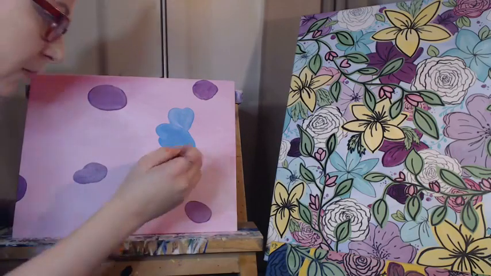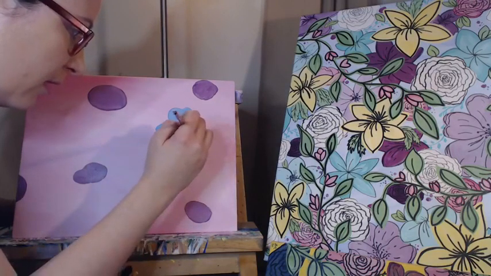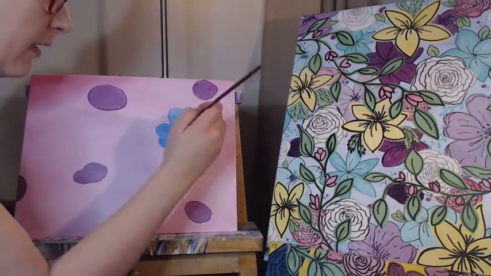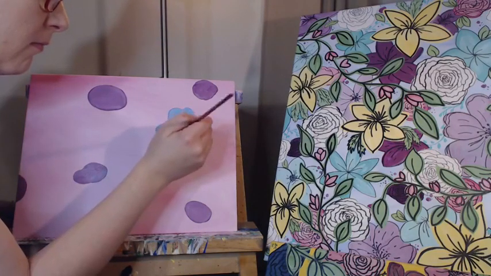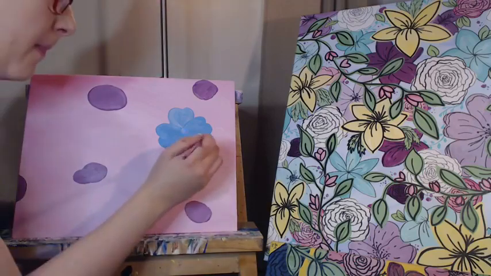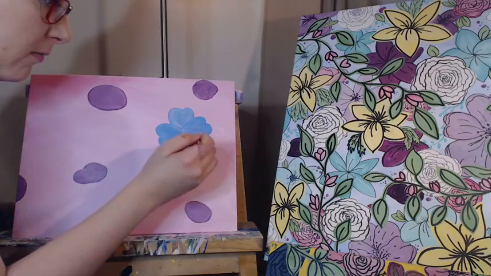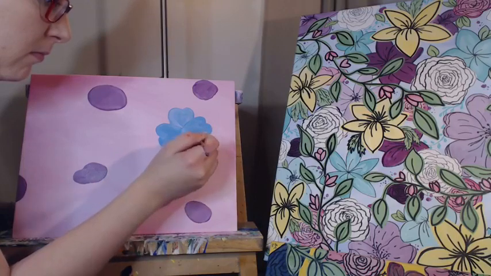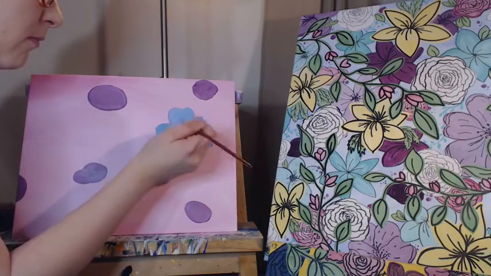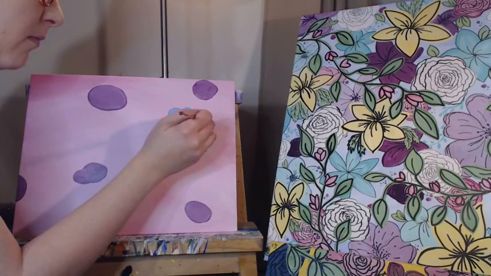So what I am trying to do is keep the external lines pretty solid when I'm doing it. And this one has 5 petals.